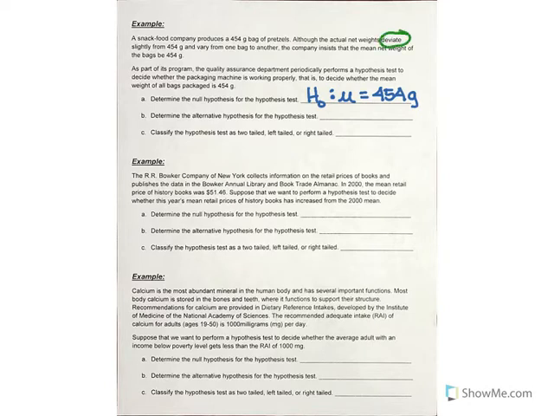It doesn't specifically say less. It doesn't specifically say greater. It says that the weight deviates. So deviating means it could be greater than 454 grams, your weight, or it could be less than 454 grams. You can go both ways. It's not being specific. So your alternative hypothesis would symbolize that.